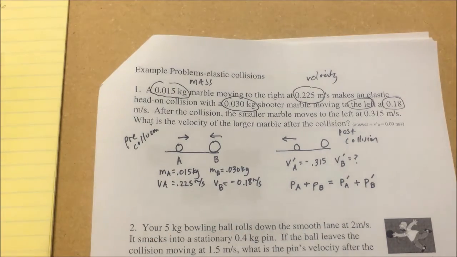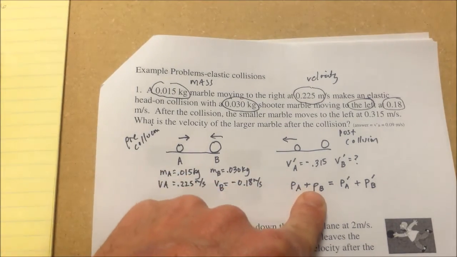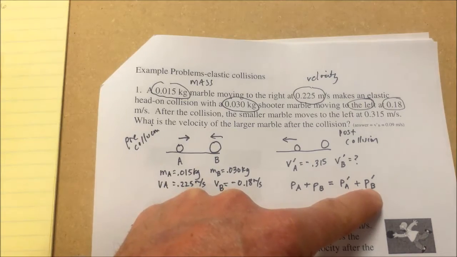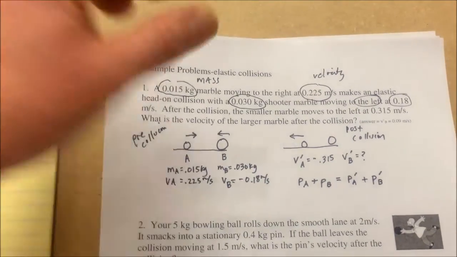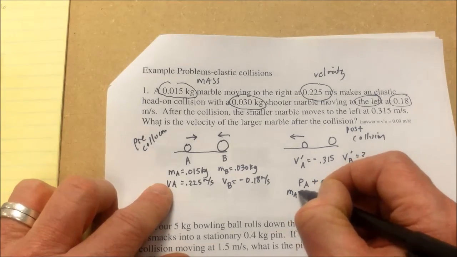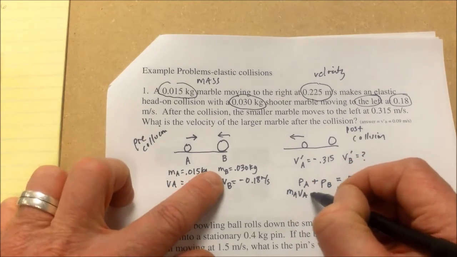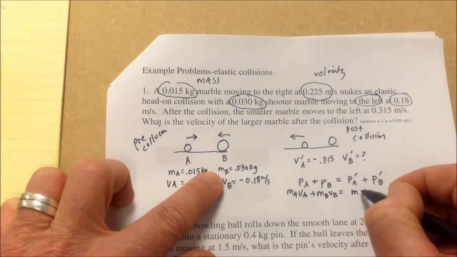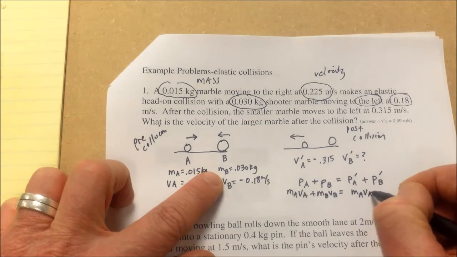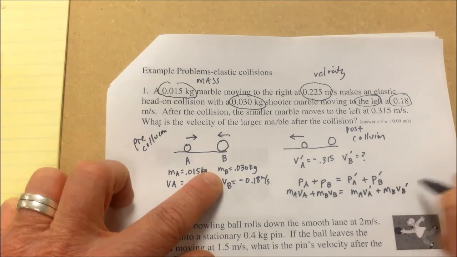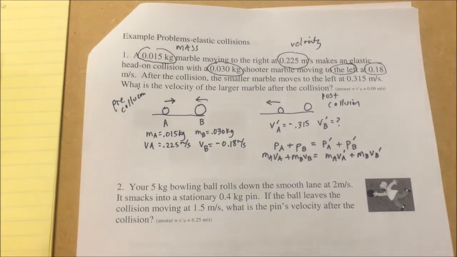Momentum of A plus momentum of B equals the post-collision momentum A plus the post-collision B. Well, momentum again is mv. So we would write mA vA plus mB vB equals mA vA prime plus mB vB prime. That makes sense?